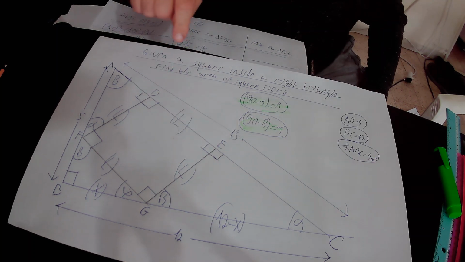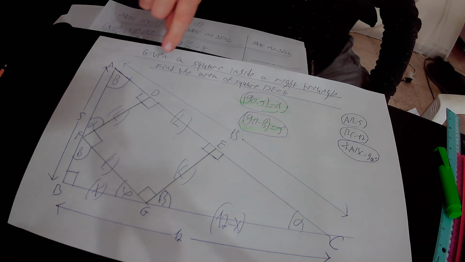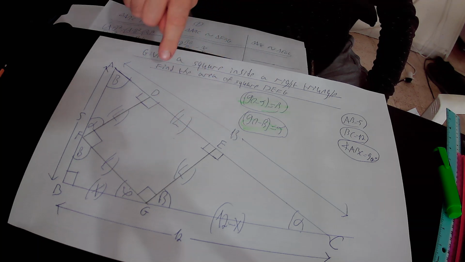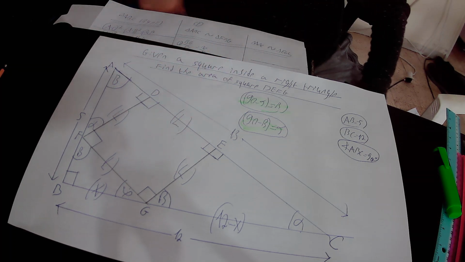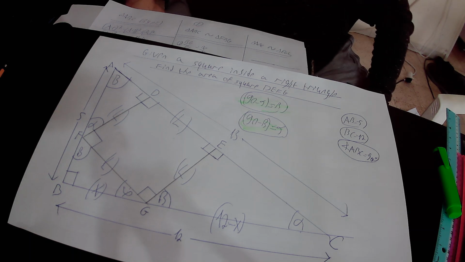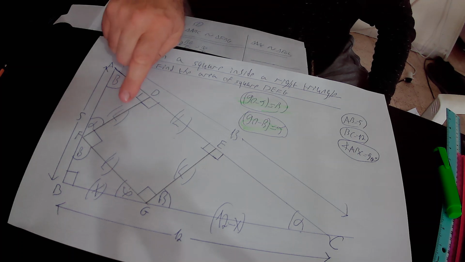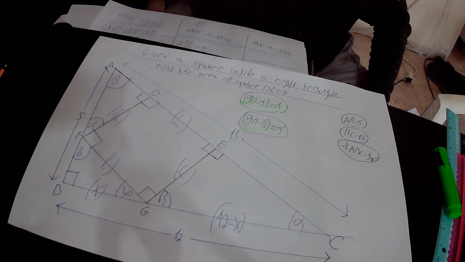And we also defined the length of one side of this square DEFG as L. So the length of the other three sides must also be equal to L because all the sides of any square are equal to each other in length. So all three sides of this square DEFG must be equal to L.